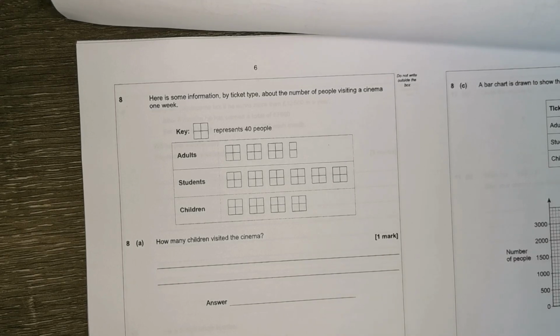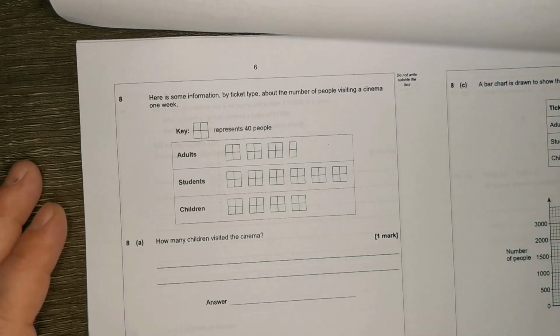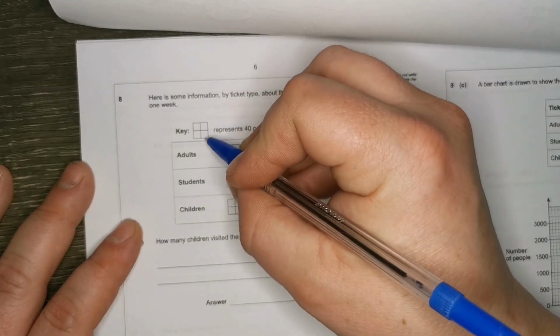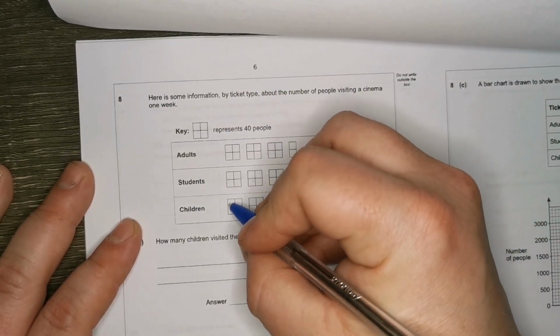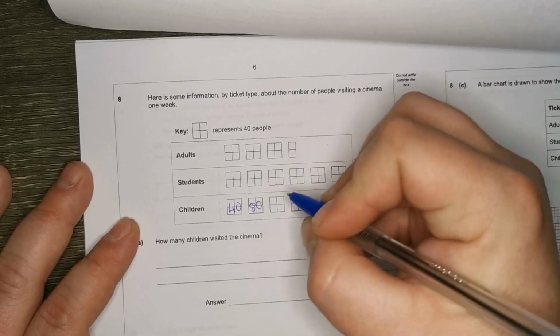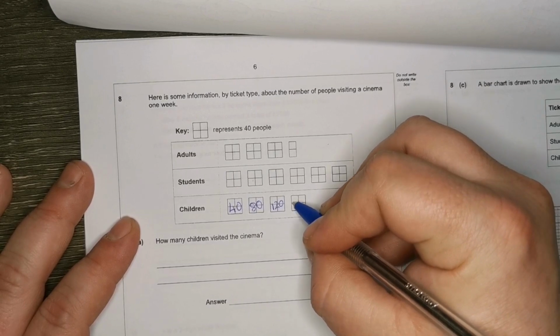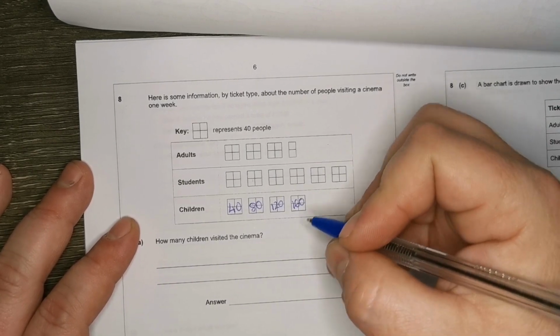Here is some information by ticket type about the number of people visiting a cinema 1 week. How many children visited the cinema? So the pictogram says that that's worth 40, so 40 there. Add another 40 would be 80. Add another 40 would be 120. Add another 40 would be 160.